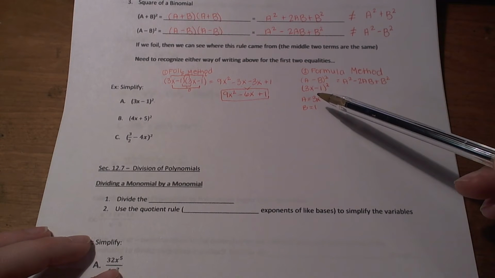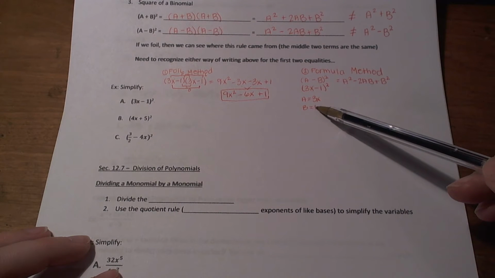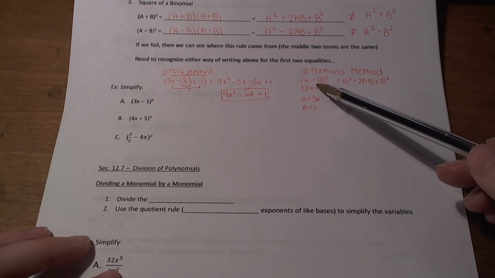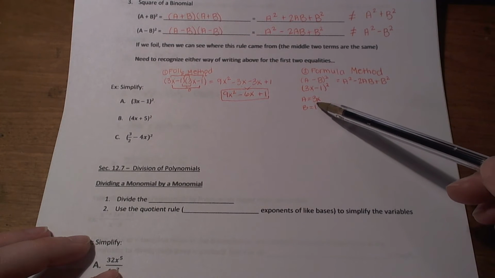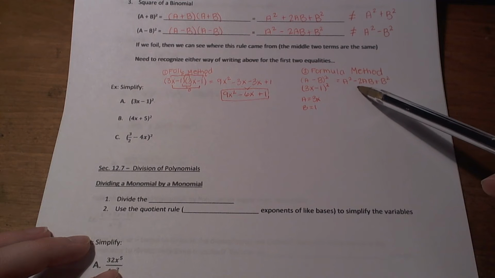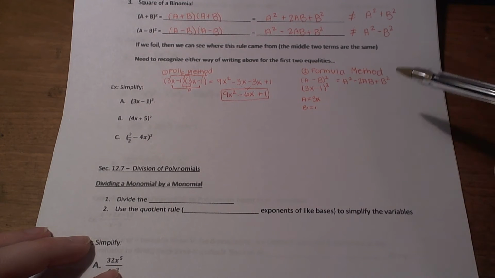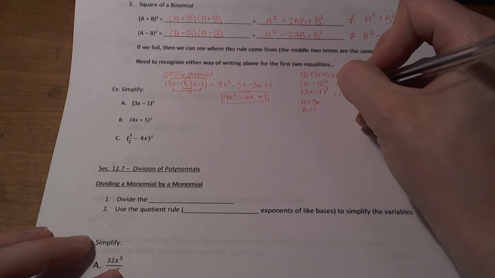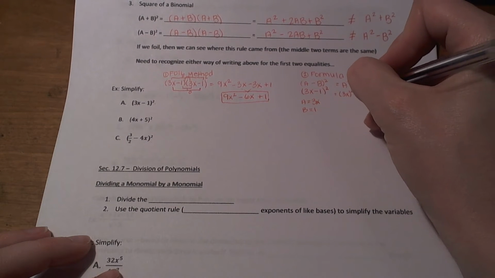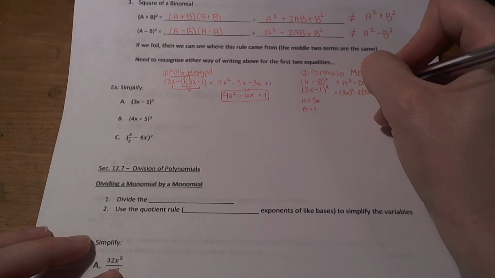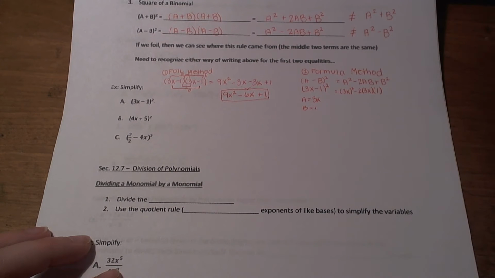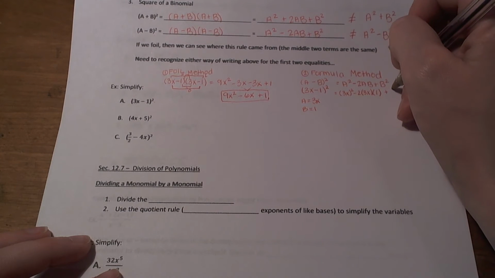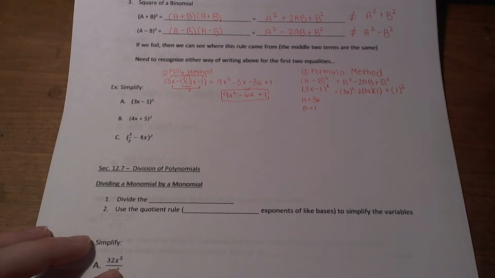And you do not include the negative with the b because it's already accounted for in the formula. So now that we've identified what a and b are, we're going to plug a and b into this formula. That we have a, which is 3x, being squared, minus 2 times a, which is 3x, times b, which is 1, plus b squared, which is 1 squared.